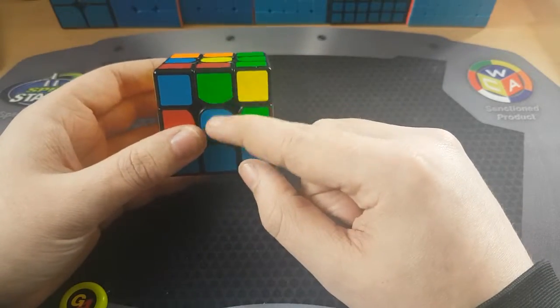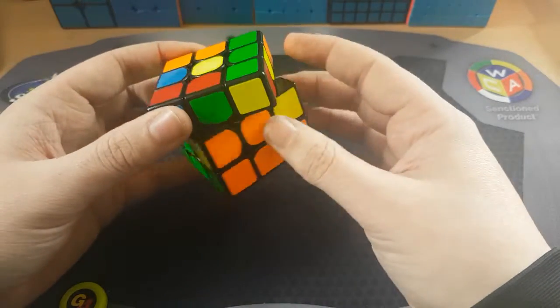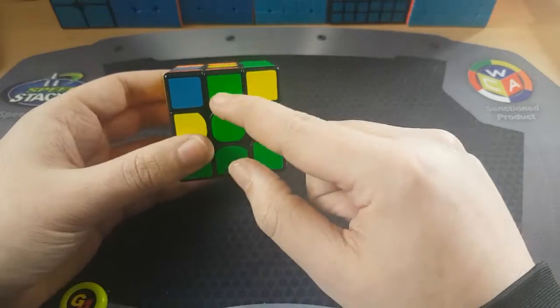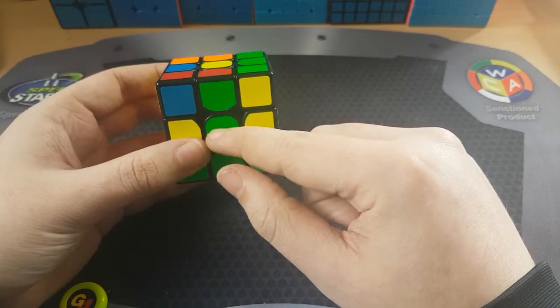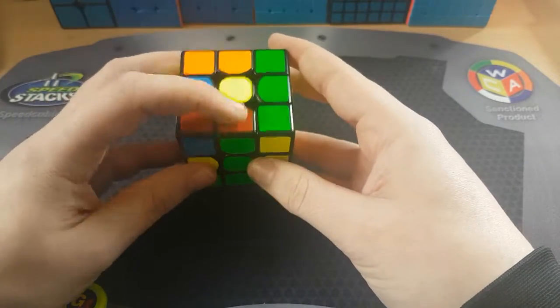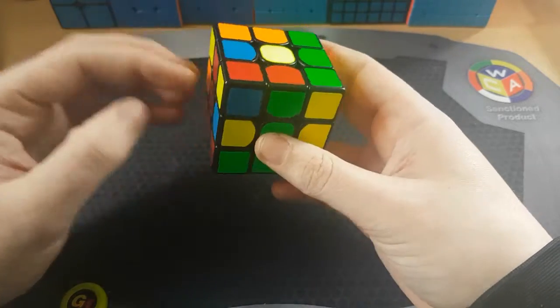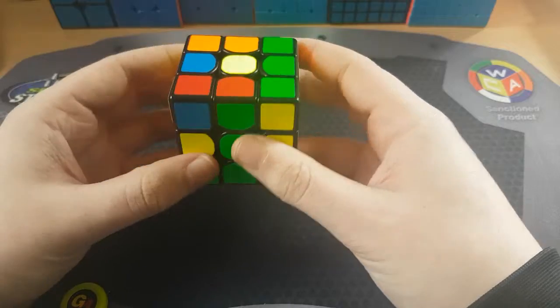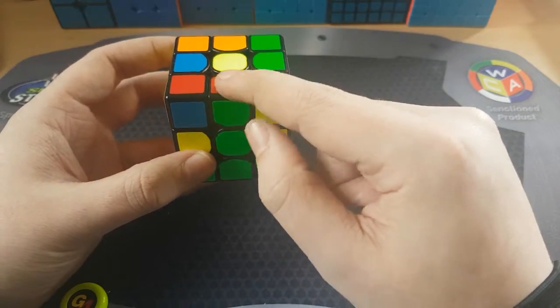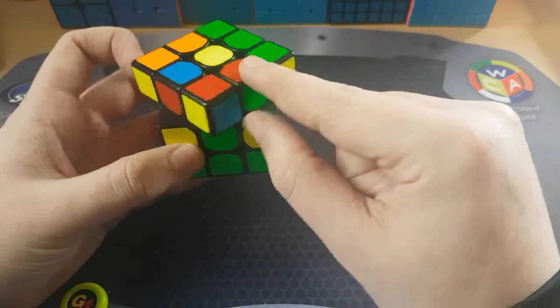So the green is on the side, and we want to rotate our cube around until we match it up with our green side. Now on top is red, so if we look for our red side, which is on our left, we want to turn our edge piece away.